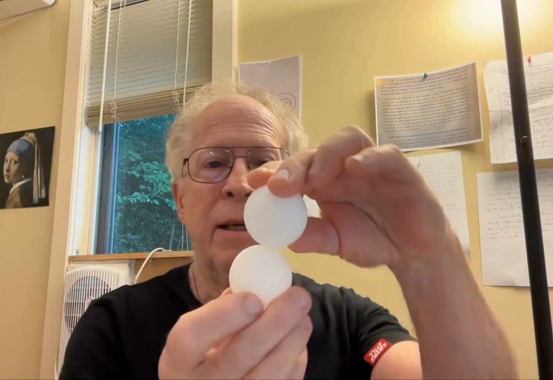So I have one, bring in another one, we have this, and then if we bring in another one, we're going to get this. The only way it can look is like this. And then if we start bringing in more spheres to connect them, first of all, we get this, which is basically the tetrahedron, the most stable three-dimensional form.